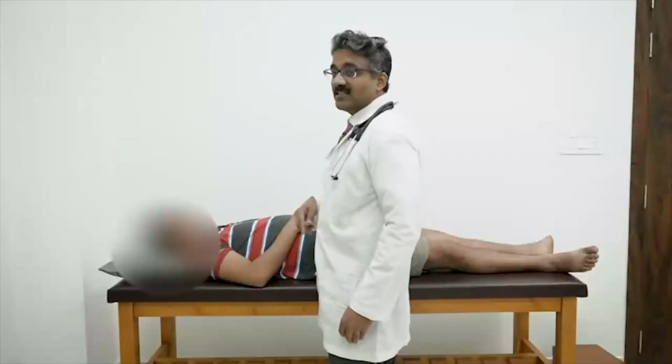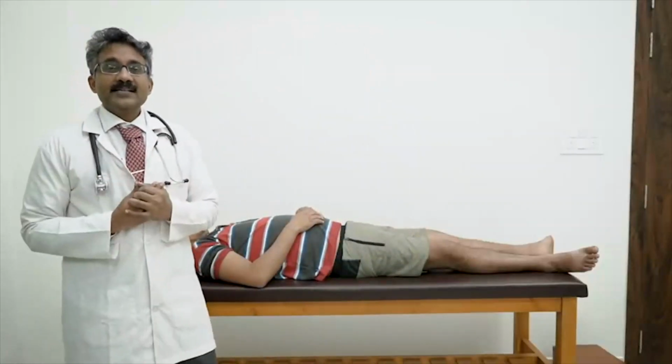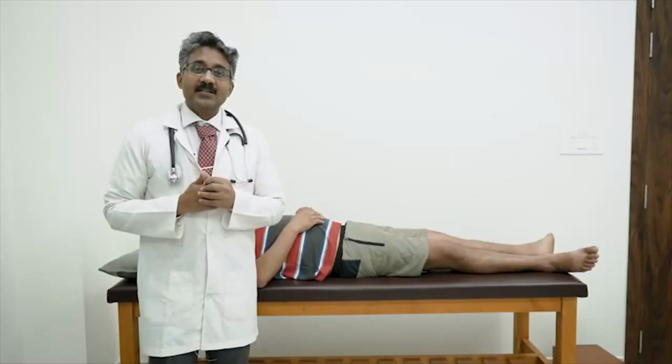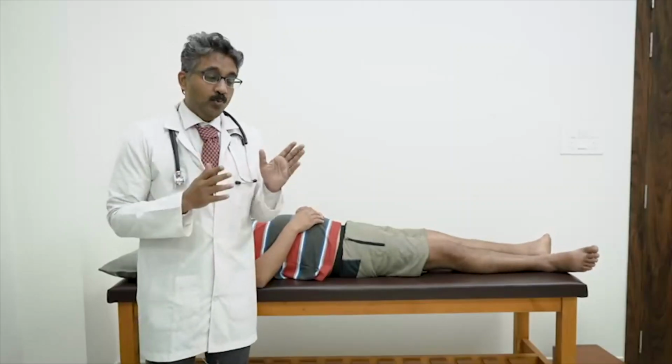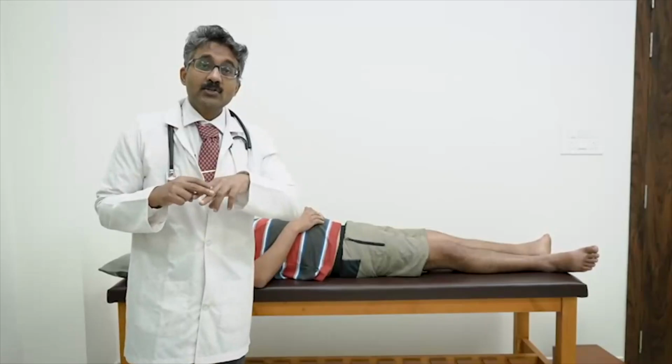So this tactile localization is localizing the touch. Next is 2-point discrimination. We have to ideally do it by calipers. He has to appreciate that there are two impulses, not one impulse.